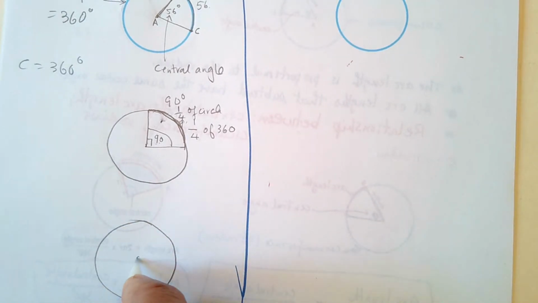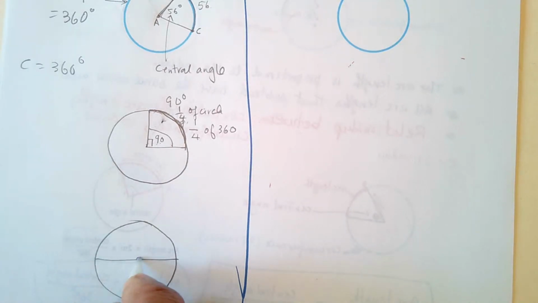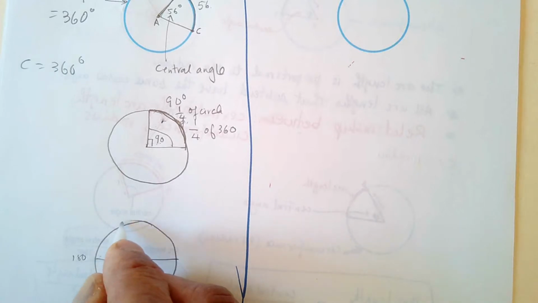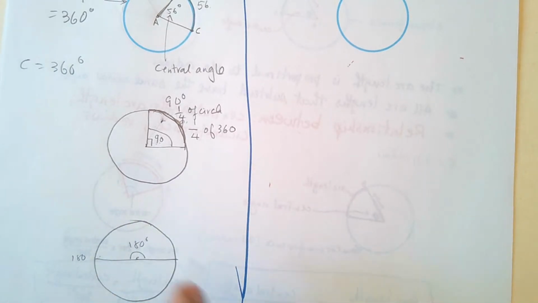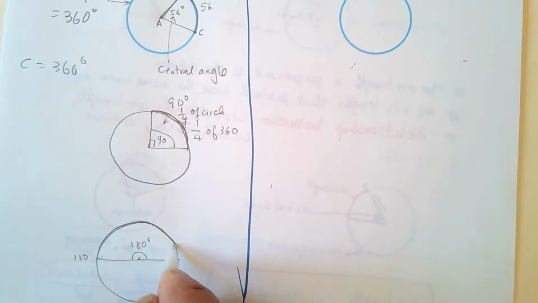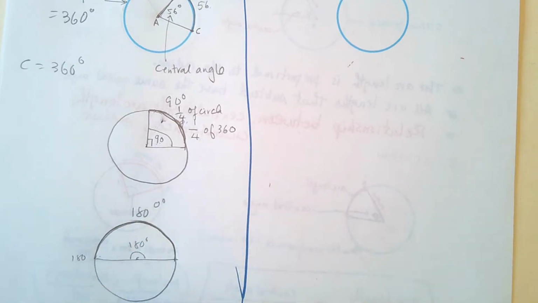If we were to have 180 degrees here, so now from here to here is 180 degrees, therefore this arc length over here is also 180 degrees.